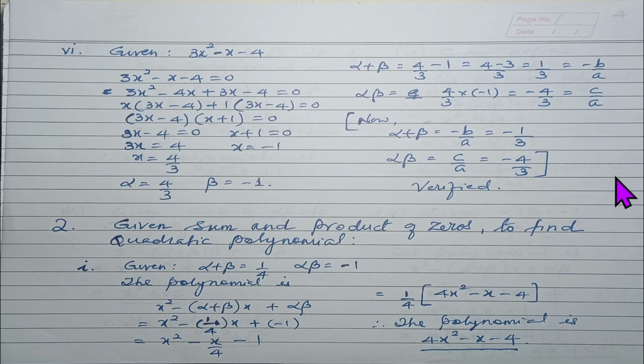Now the next example is, we are again given polynomial 3x square minus x minus 4. We have to equate it to 0 to find the zeros, and by the middle term splitting method we get two factors, 3x minus 4 and x plus 1. Equating 3x minus 4 equal to 0 and x plus 1 equal to 0, we get x is equal to 4 by 3 and x is equal to minus 1. Therefore the two zeros are alpha is equal to 4 by 3 and beta is equal to minus 1.